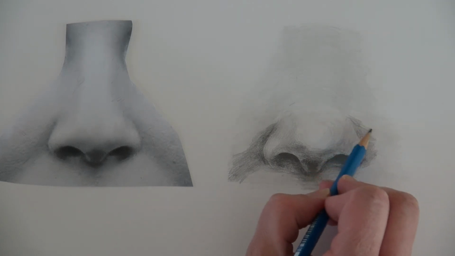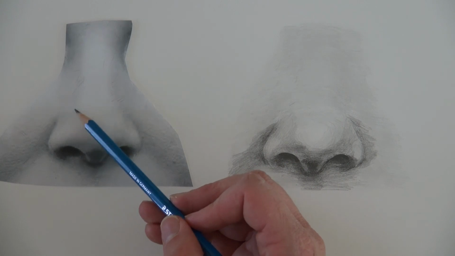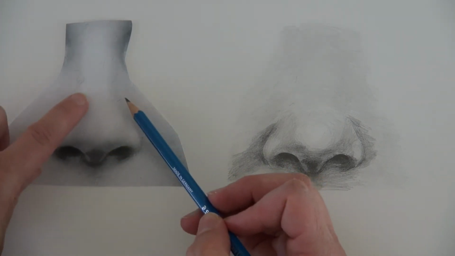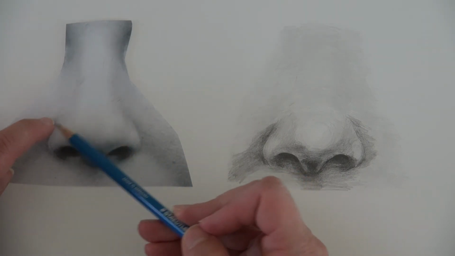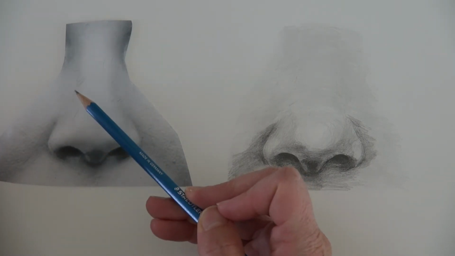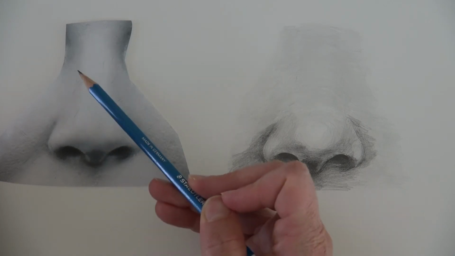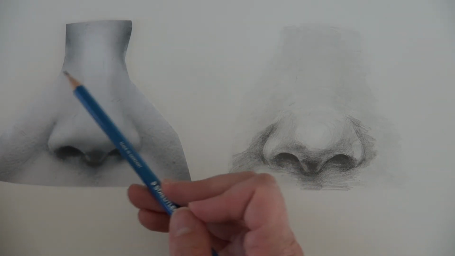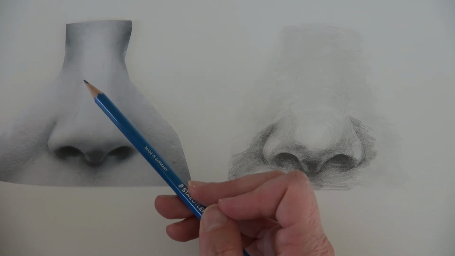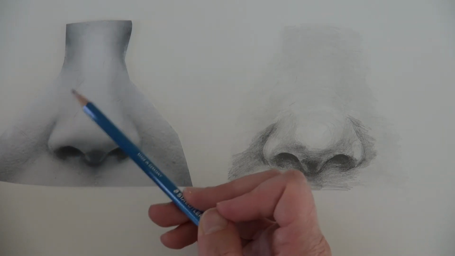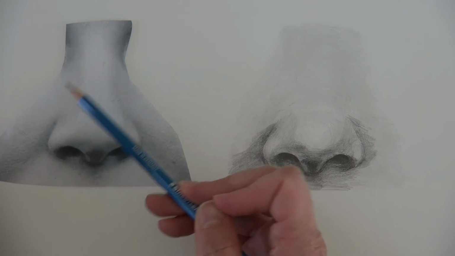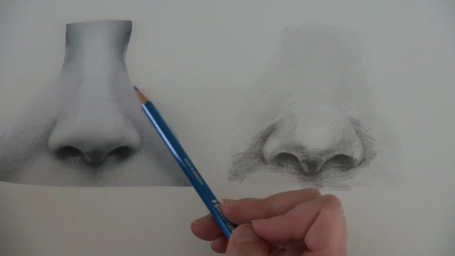So I'm going to speed this up, but basically what I'm doing is I'm paying attention to the bridge of the nose here. And I'm shading going out this direction. You need to take your pencil and you need to go like this. Okay? Slowly. You can't just go side to side and fill it in because that doesn't shape the nose. Think of it like a ski slope. You're skiing down the mountain like this. Down the mountain. Okay? And the same thing for the other side.